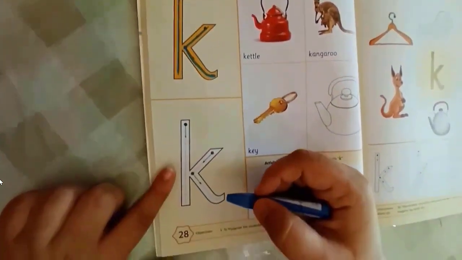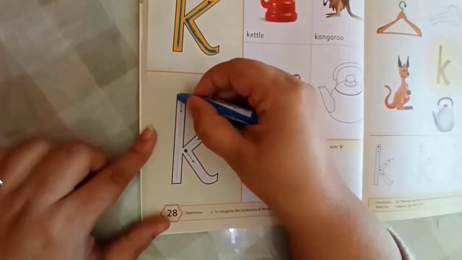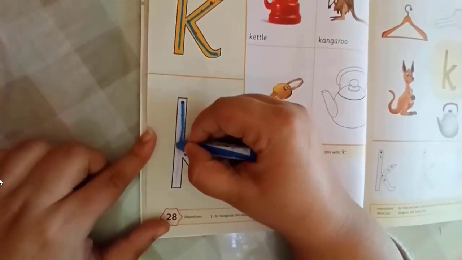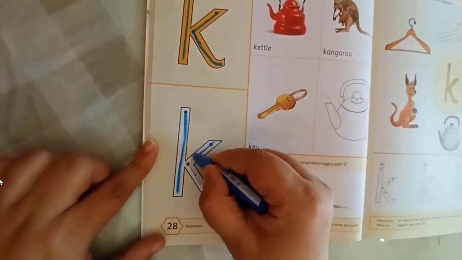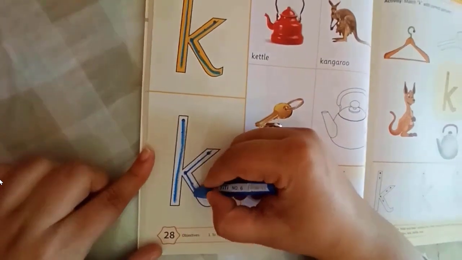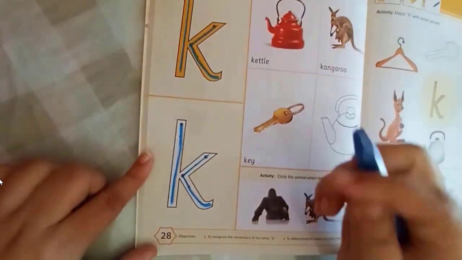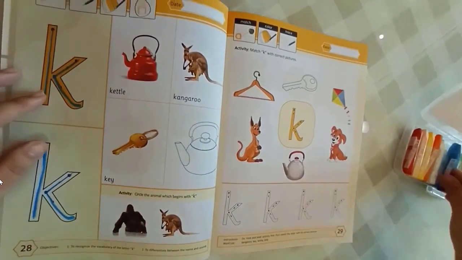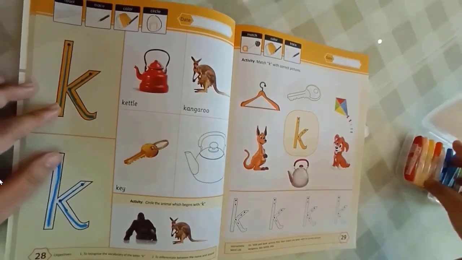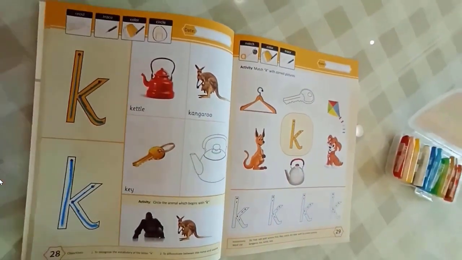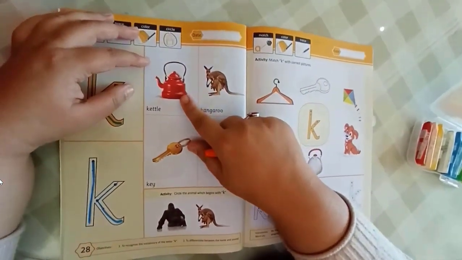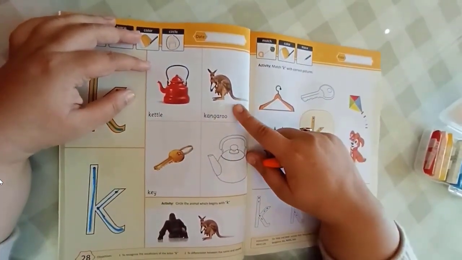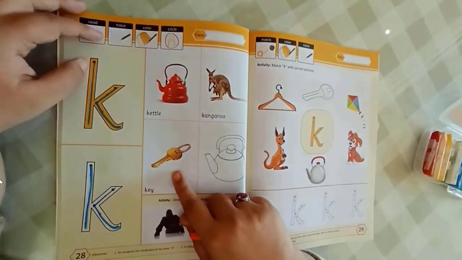And then we will trace inside this K. Okay. Now kettle, kangaroo, key.